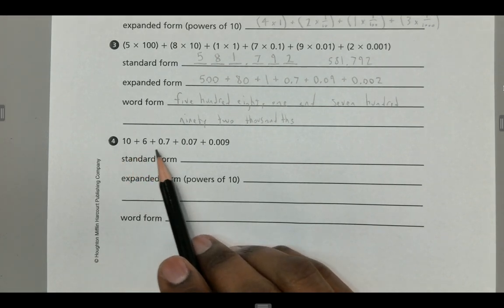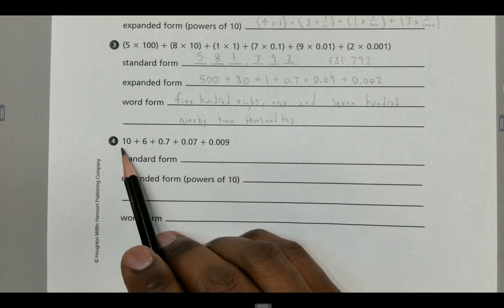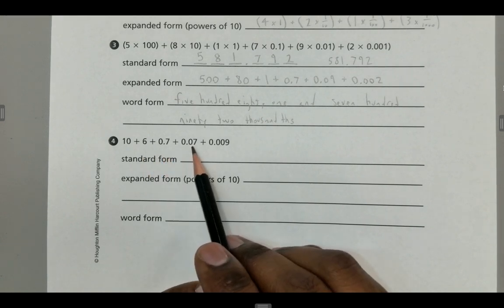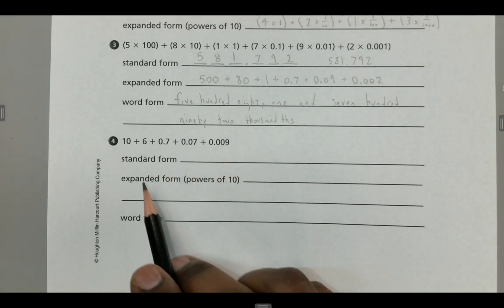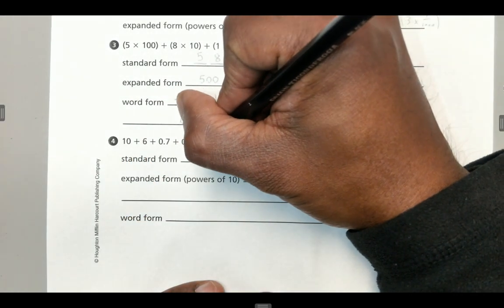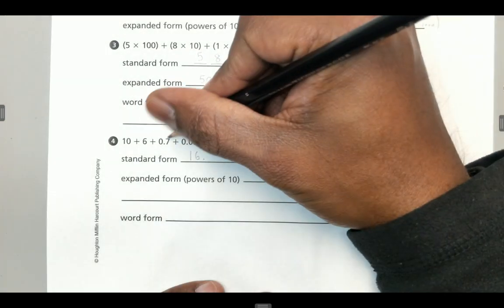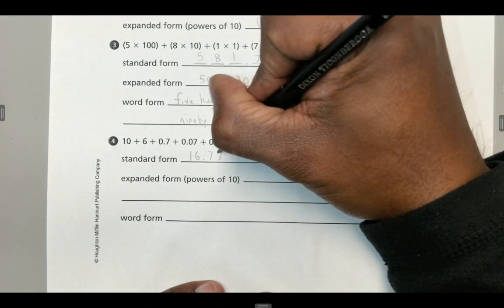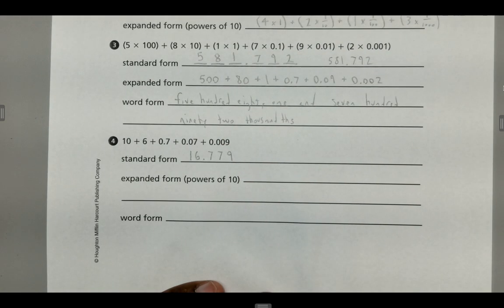This number has been given to us in expanded form. We have the 10 and the 6, which are the whole number part, and then 7 tenths, 7 hundredths, 9 thousandths, which are the parts of a whole. So if I look at this from left to right, I have on the whole number part of this 10 and 6, or 16, and then the parts of a whole, I have 7 in the tenths place, 7 in the hundredths place, and 9 in the thousandths place value.